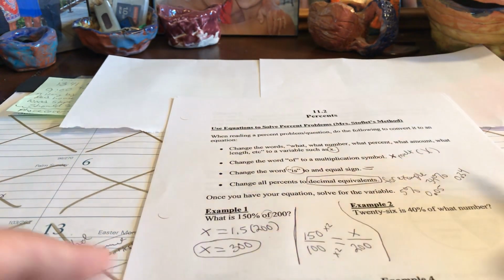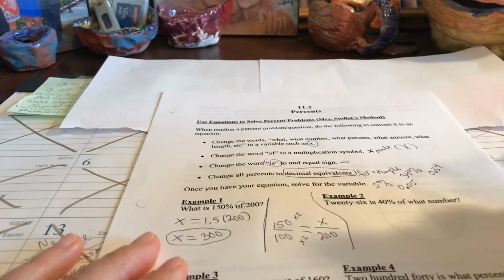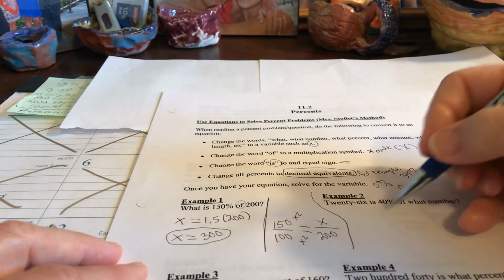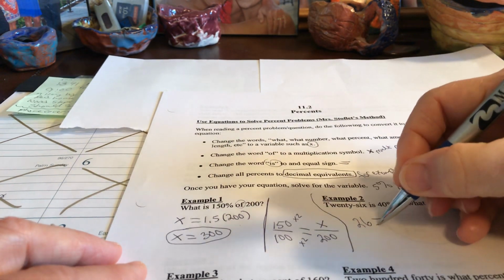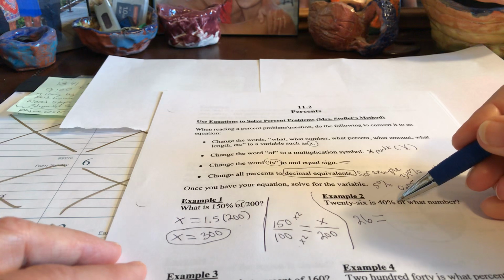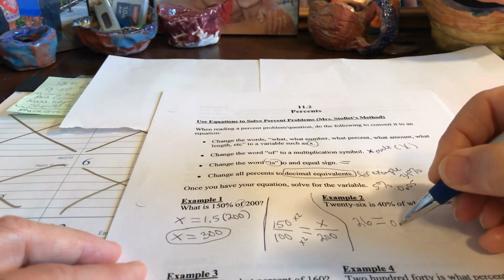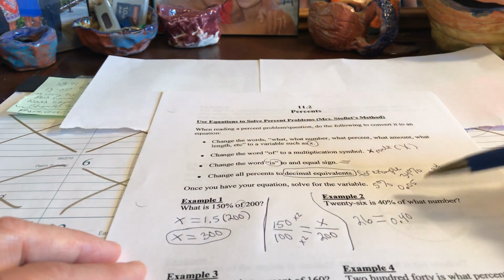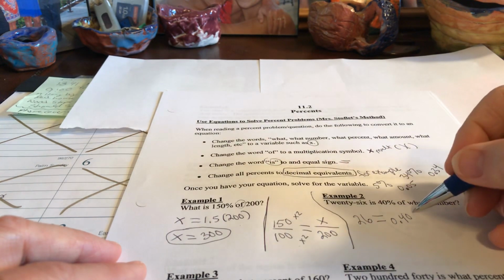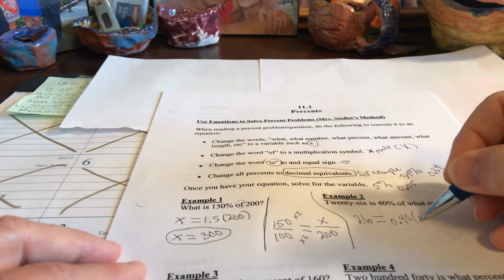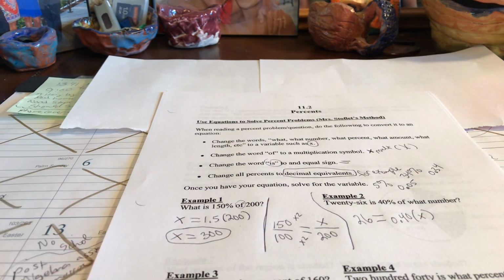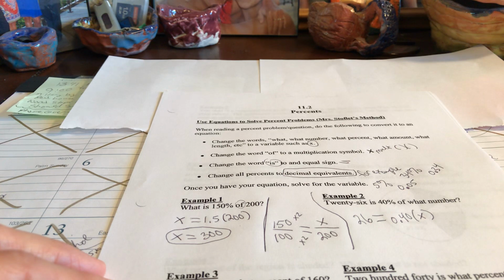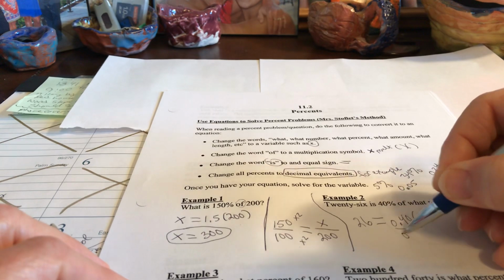Okay, example 2. 26. So if I write a math problem out of this, and I just read this left to right, 26. The word is an equal sign. 40%. All your percents need to be in their decimal format. So 40%. The word of is going to mean multiply. And what number is your variable? So there is your math problem, and you need to solve for x. So isolate the variable, get the x by itself. You're going to divide by 0.4.